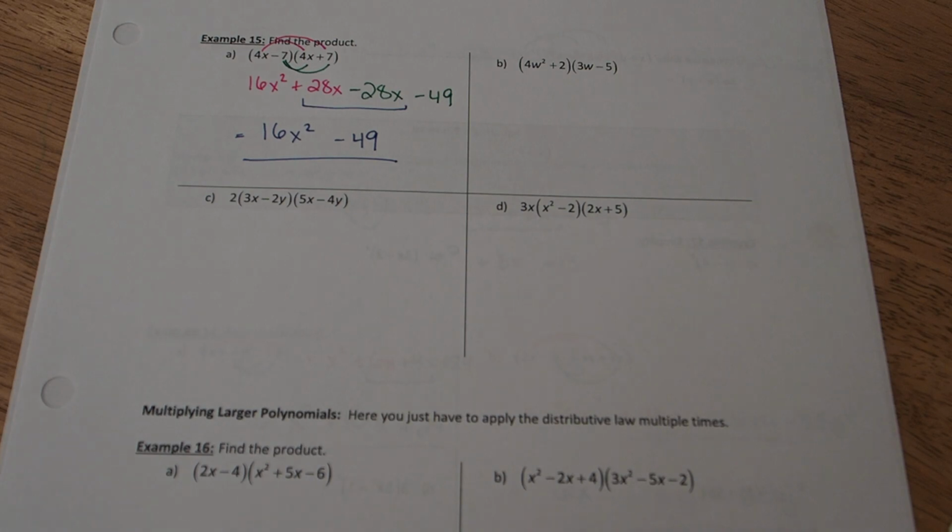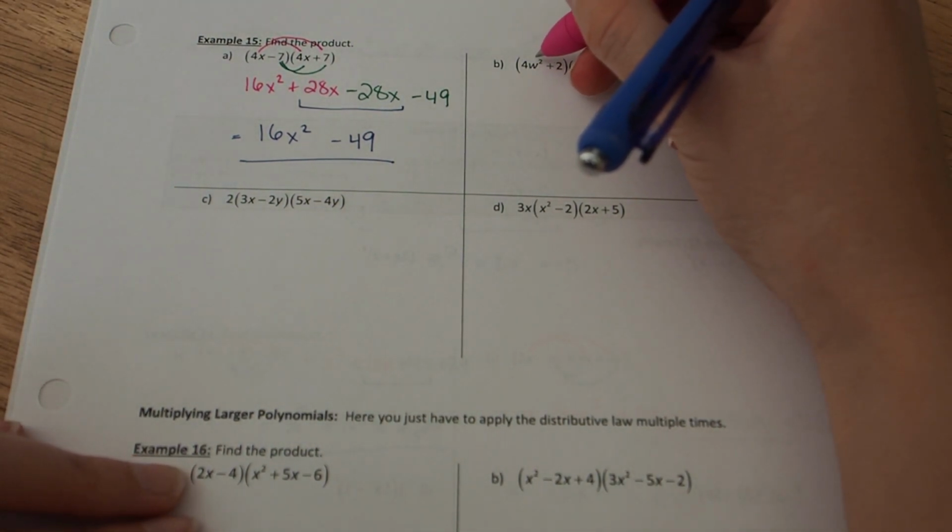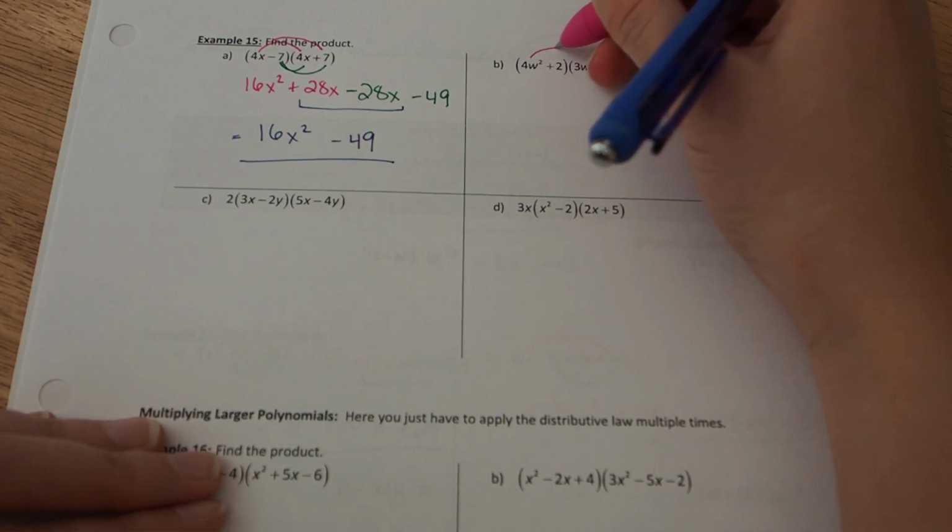Okay. Let's look at a few variations. In the next one, the powers are different. So I've got a w squared in the first one, w in the second. Let's see how that works out.